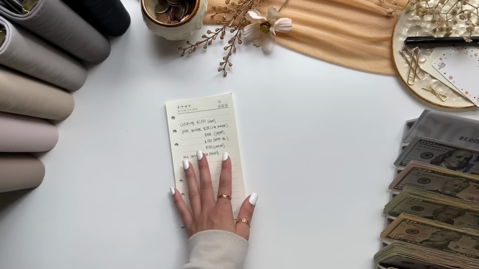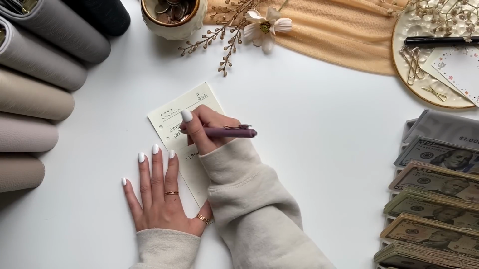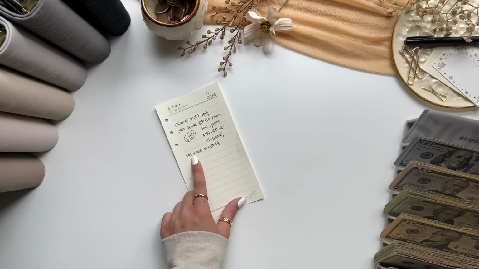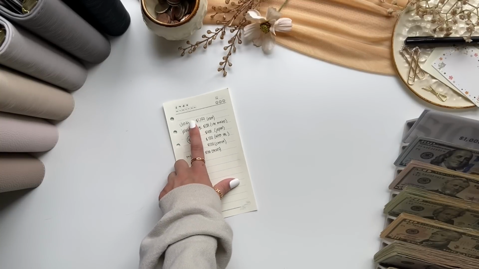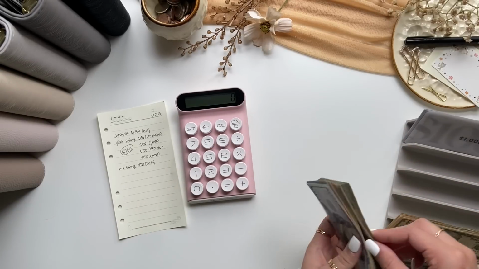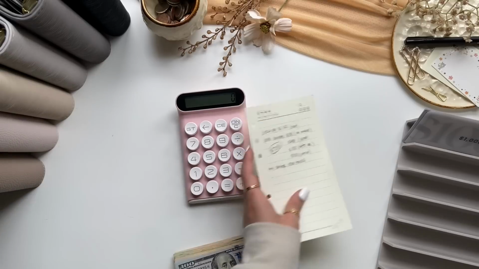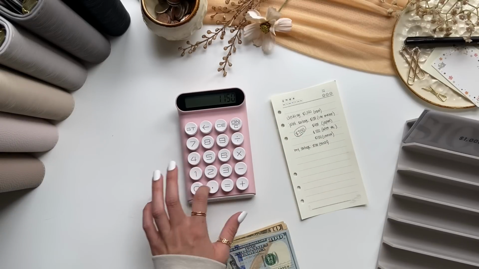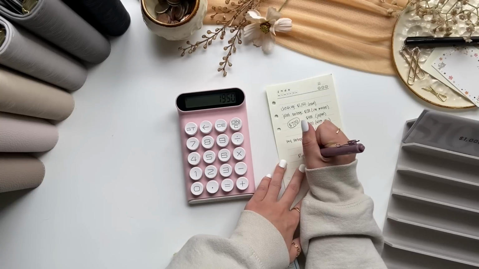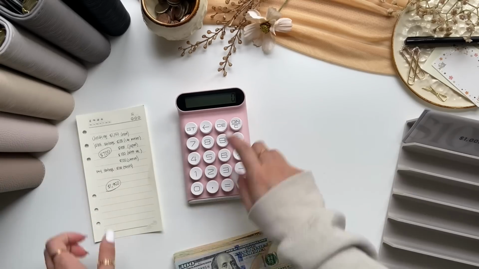So I need to add this up. So I have 400, 500, 600, 700 going to joint savings, 100 to my savings, and 1,150 into my checking. So I'm going to count all of this money. So the total should be $1,950.